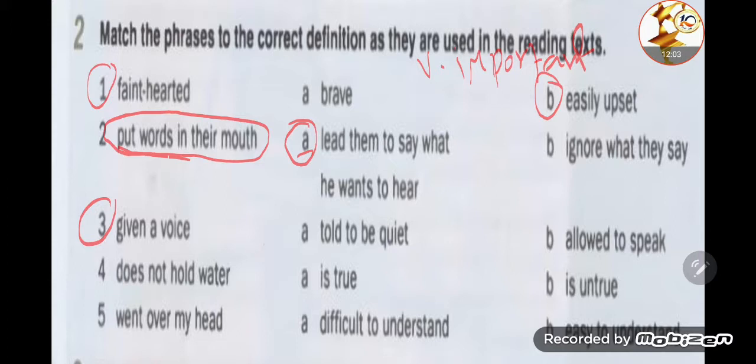given a voice هل معناتها told to be quiet، انك تقول لحدا انه just be quiet you are not allowed to speak، ولا allowed to speak. Of course B اللي هي allowed to speak. إذا أنا بسمح لهم يعطوا صوتهم وكلامهم ويتحدثوا بالطريقة المناسبة لإلهم.